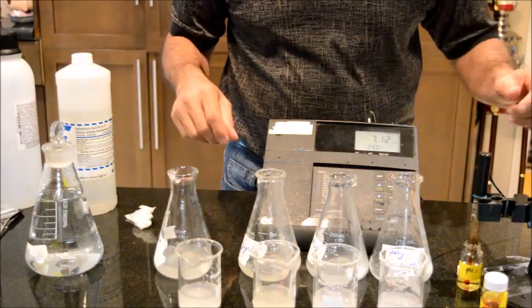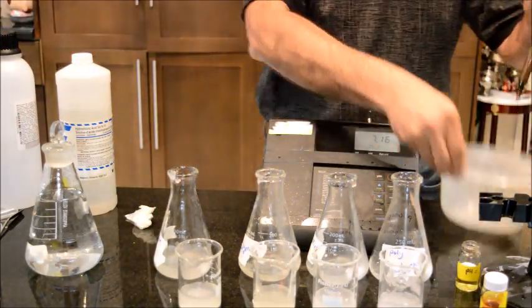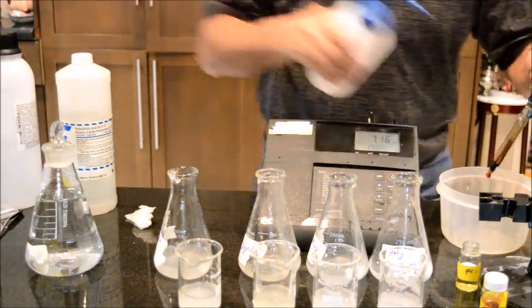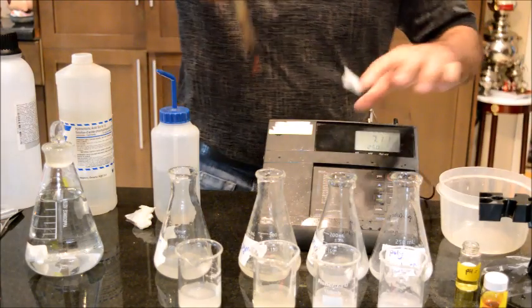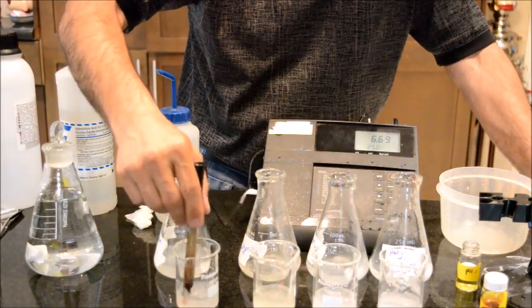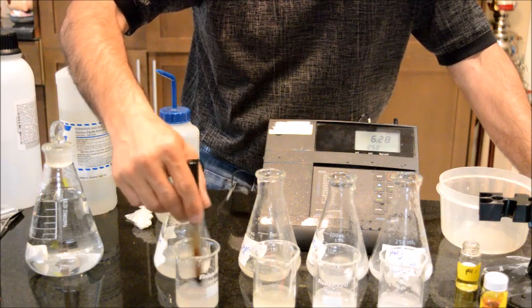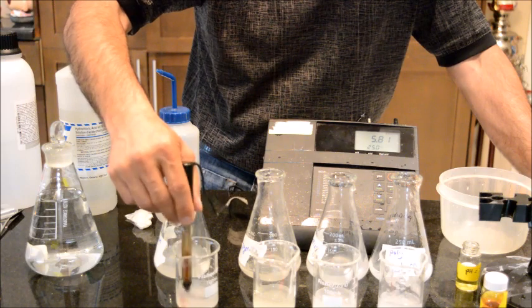Okay, so I will start with the Xanthan gum. The pH of the Xanthan gum 2% is already like 6.2 or like pH 5.8, and it's just dropping.